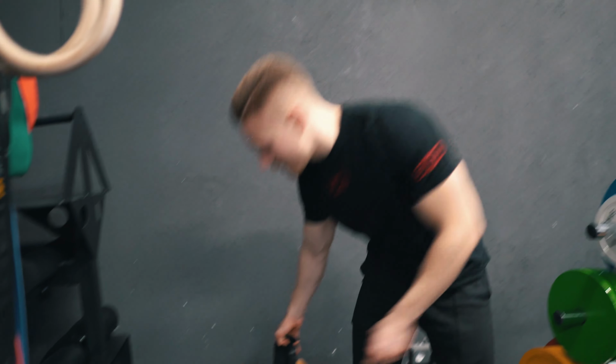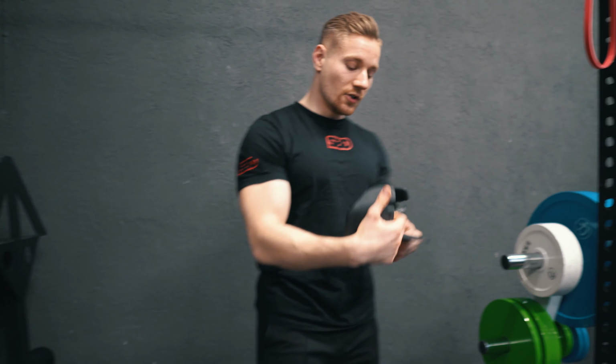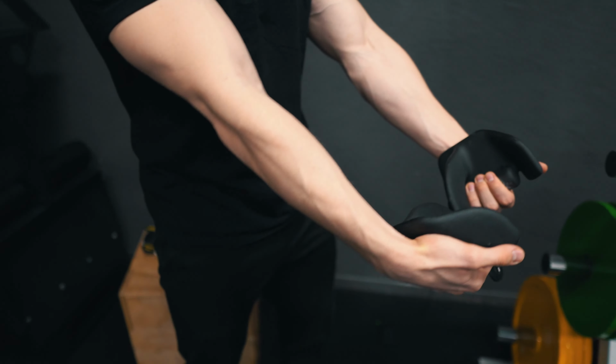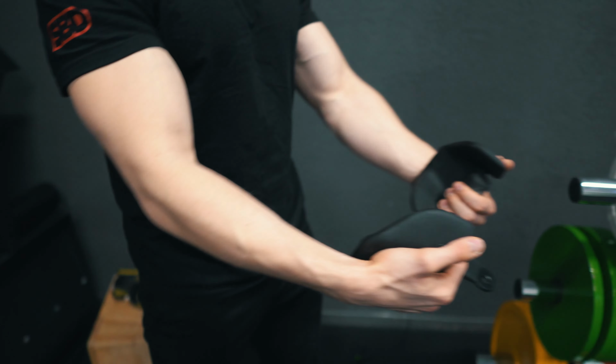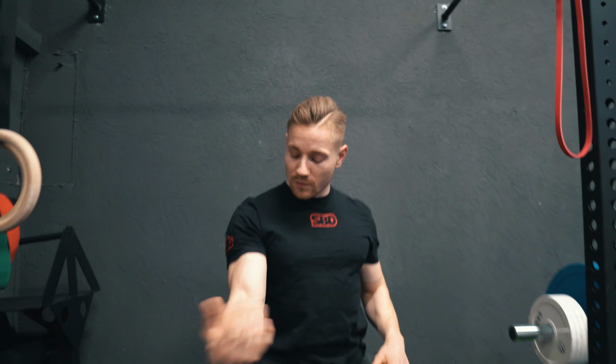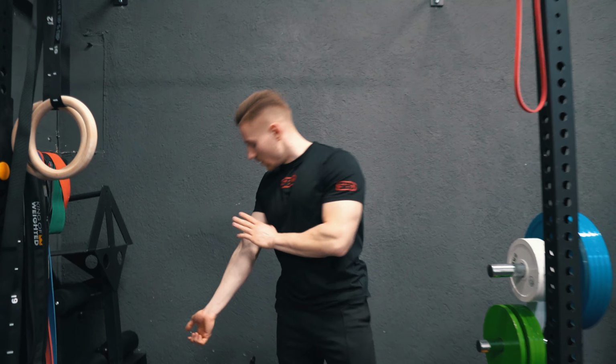For rowing exercises, you can use a mag grip like this. Due to the nice hand placement here, you almost need no grip strength and you can easily row or also pull up with almost no effort from the forearms, and so also less involvement of the biceps.